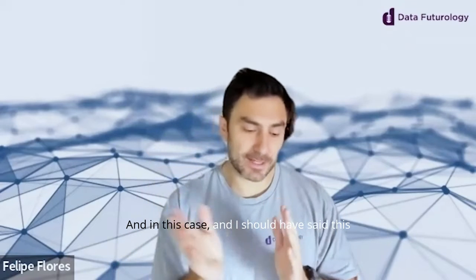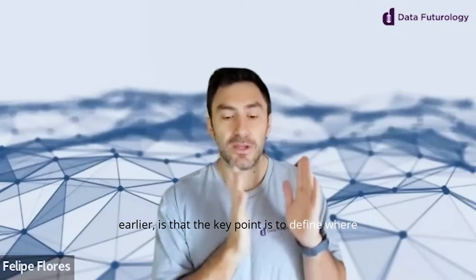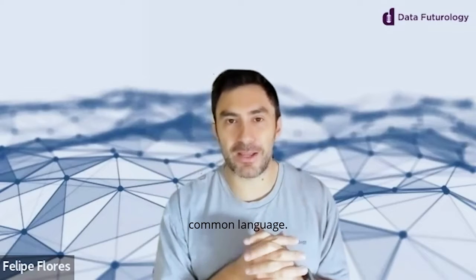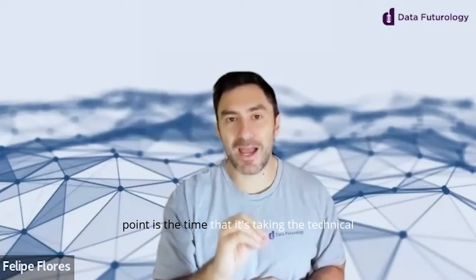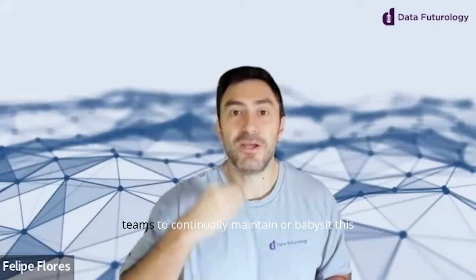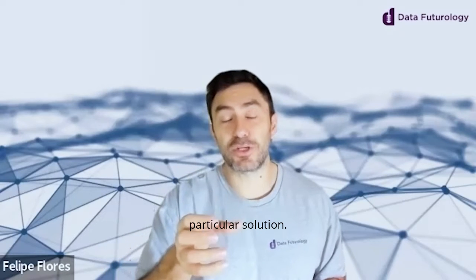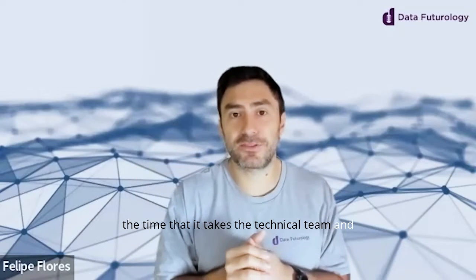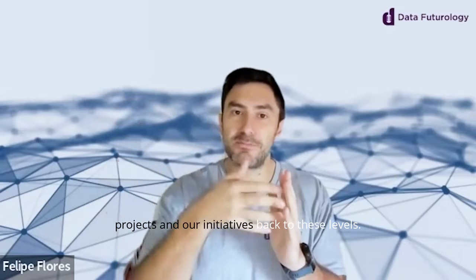And in this case, and I should have said this earlier, the key point is to define where your key pain point is in order to develop this common language. So in the levels that I just described, the key pain point is the time that it's taking the technical teams to continually maintain or babysit this particular solution. So the levels we described were based on the time that it takes the technical team, and that's something that then we can peg our projects and our initiatives back to these levels.